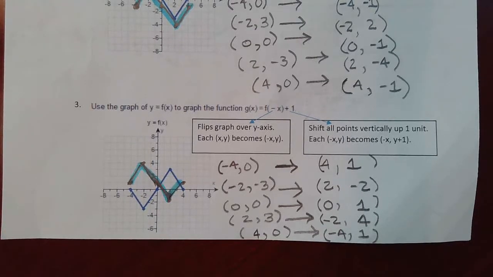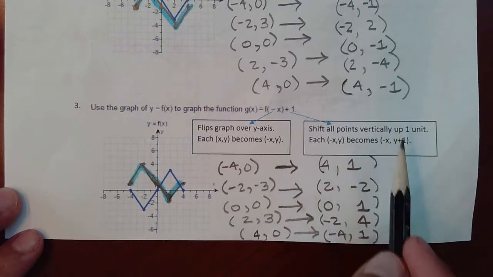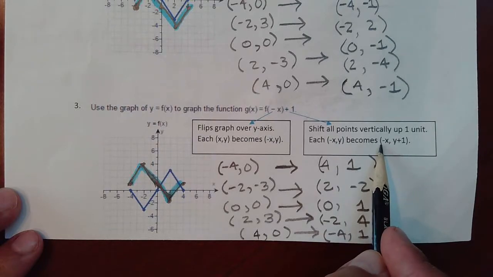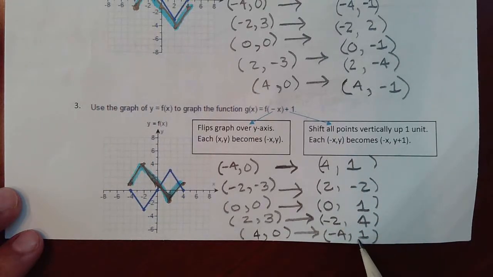Okay, finishing up with problem number 3 for MAC1105, section 2.5. We had just finished in the last video getting all of these new points where we took all the x's and multiplied by -1 and added 1 to the y values, and that's the results that you see here. I went ahead and graphed all these points for you.